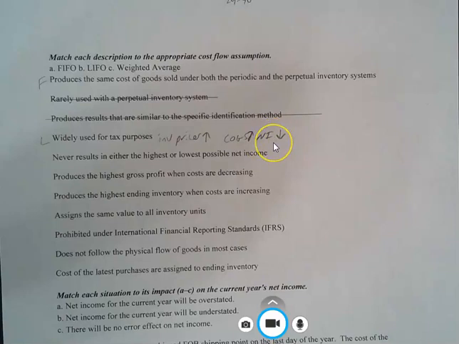Now, I realize this is not a tax class, but we all know that we pay income taxes on our earnings, whether we have a job or whether we own a business. So on the assumption that prices tend to increase over time rather than decrease, LIFO would be advantageous for the most part for income tax purposes.